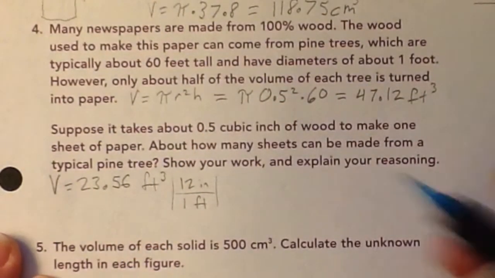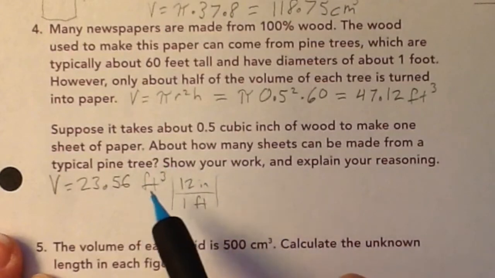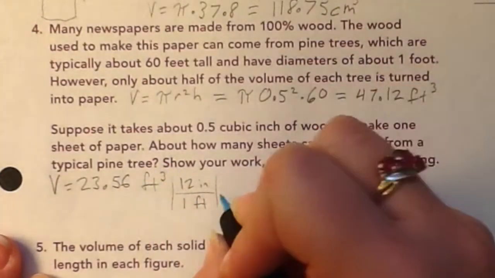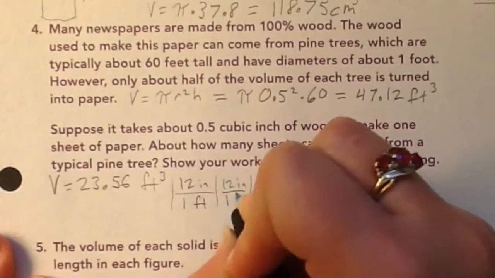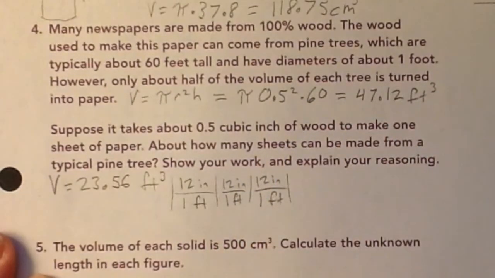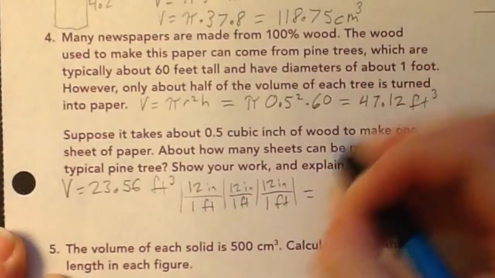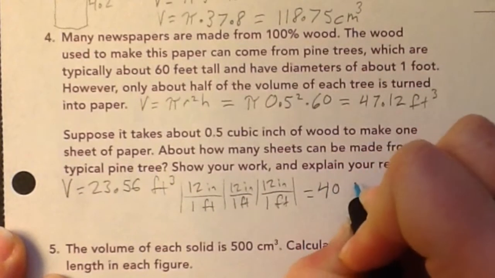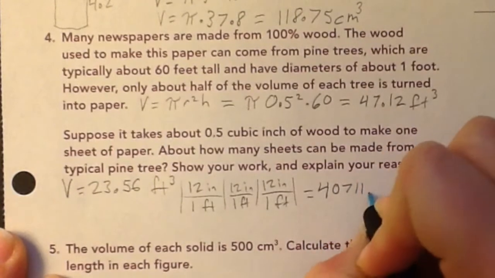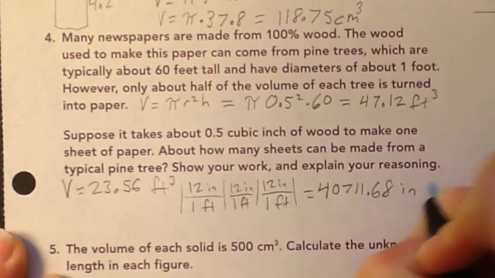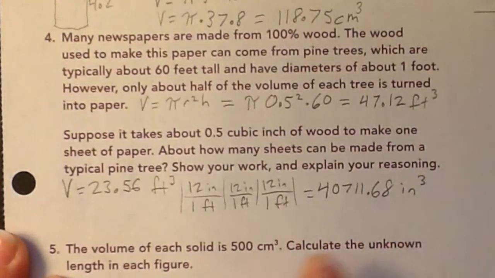But I can't do that once because we don't have a singular foot. We have feet in 3 dimensions, so we actually need to multiply it 3 times. So basically what I need to do is take our volume and multiply it by 12 to the 3rd power. And I'm getting 4711.68, and that'll be inches cubed. So there's the volume in inches.